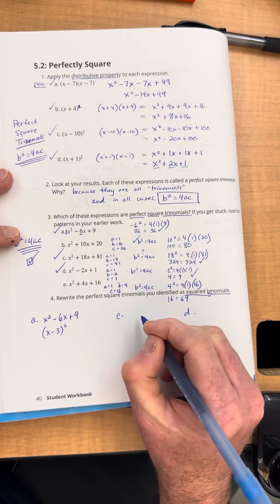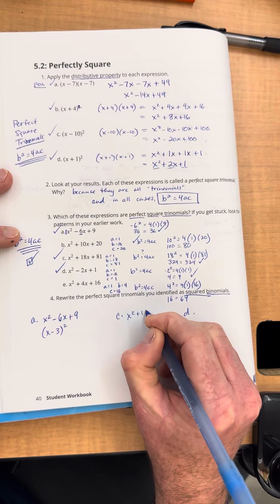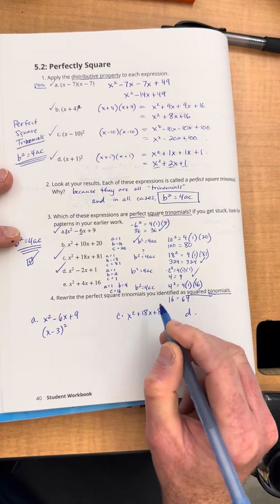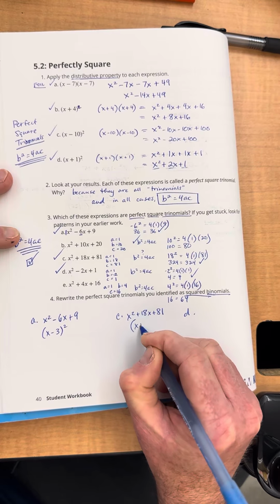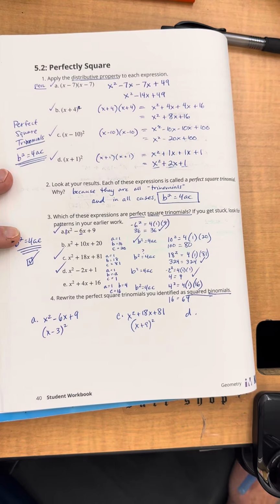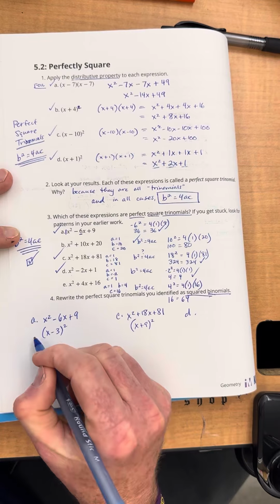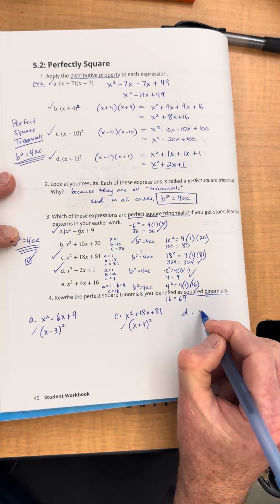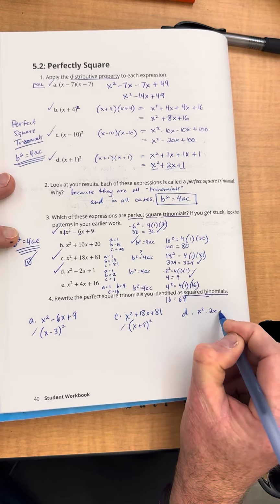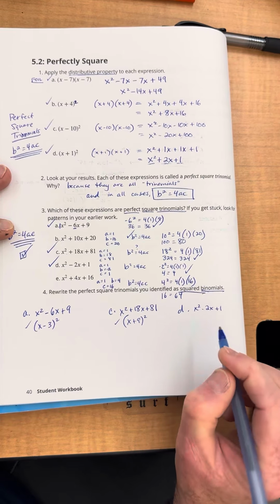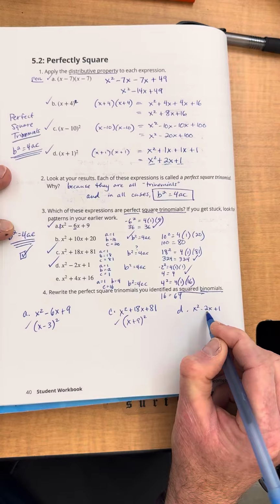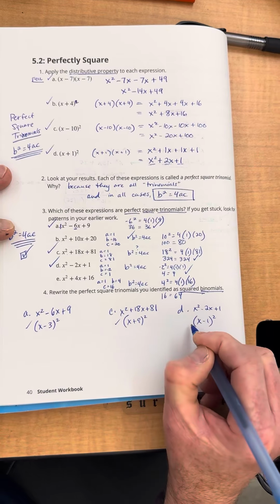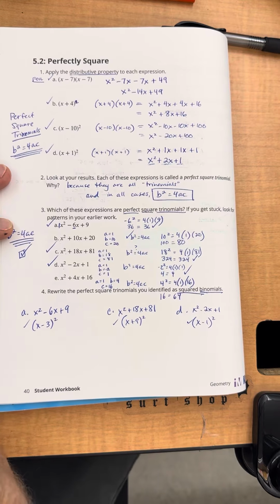All right, C is x squared plus 18x plus 81. So this one's easy. Divide this by 2. Watch this. X plus 9 squared. There you go. That's a squared binomial right here and right here. Now let's look at D. X squared minus 2x plus 1. Divide this one by 2. -2 divided by 2 is -1. So just go x minus 1 squared. How easy is that? So easy.